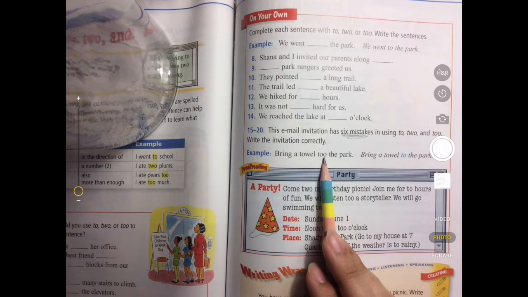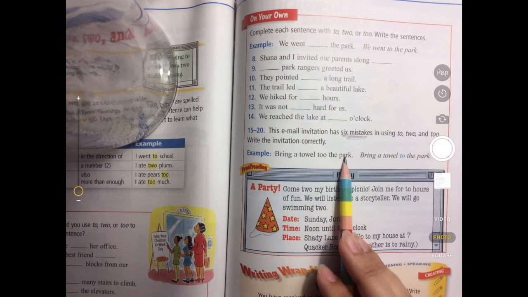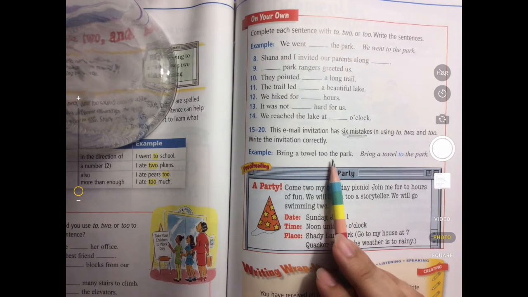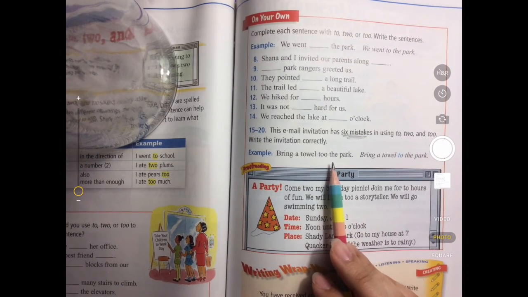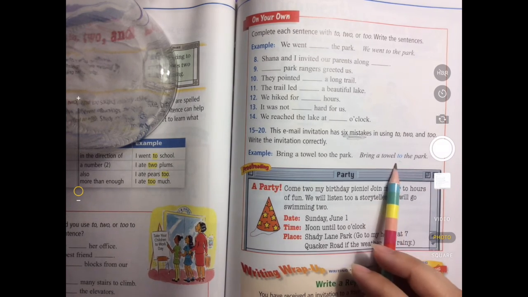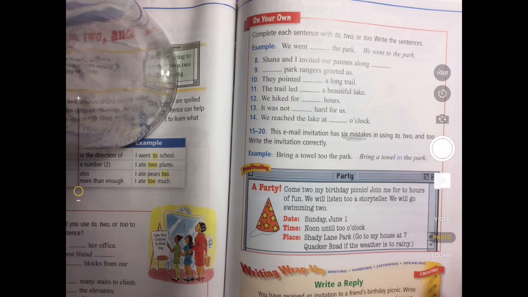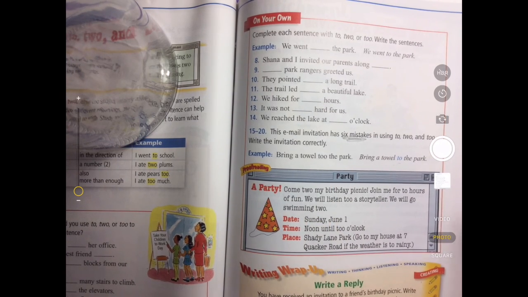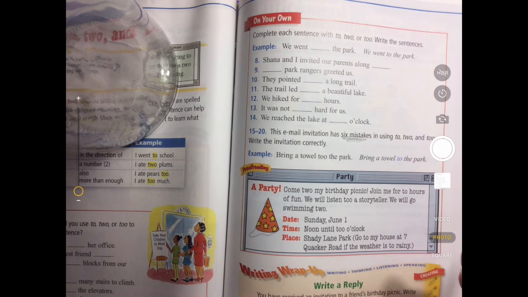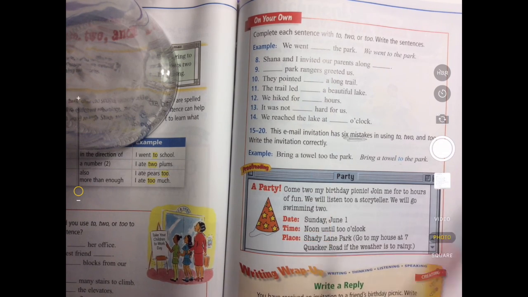That means also or more than enough. Bring a towel more than enough or also to the park? That doesn't make sense, right? So this is talking about a direction that they're going to. So which two is that? This one right here. Bring a towel to, T-O, the park. So you would highlight this one because that's not correct. Okay? And that's all your assignment is for today. Make sure you guys get that done so we can start reviewing and studying for your test that you're going to have on Friday. All right? So go ahead on OneNote and get this done.